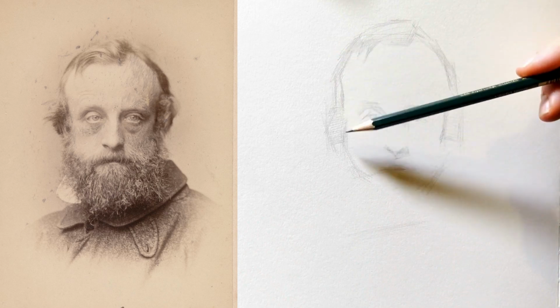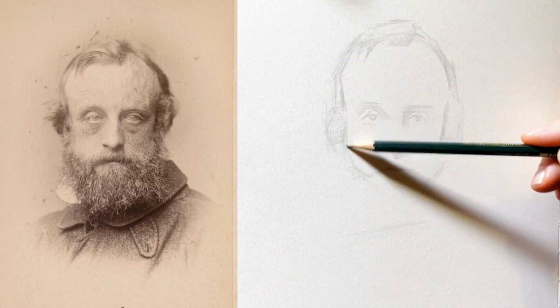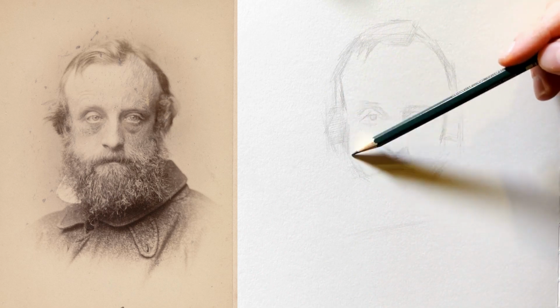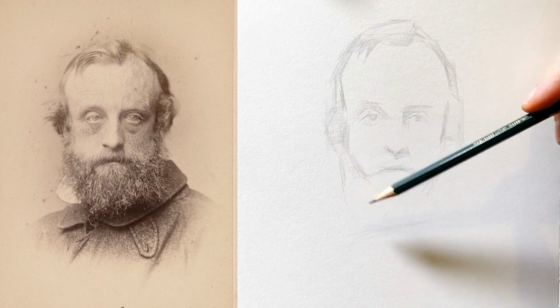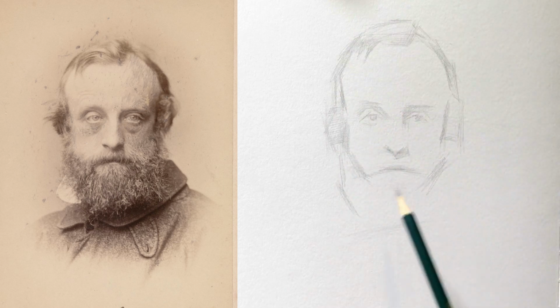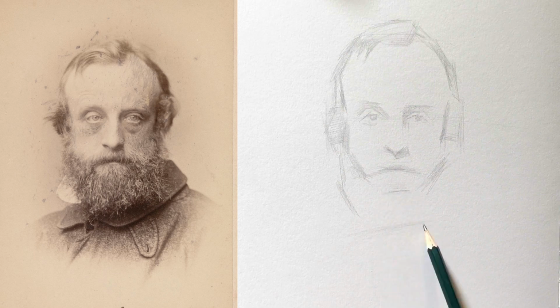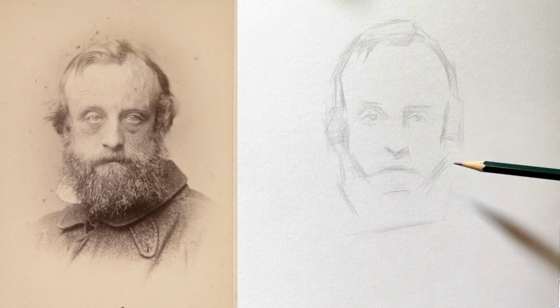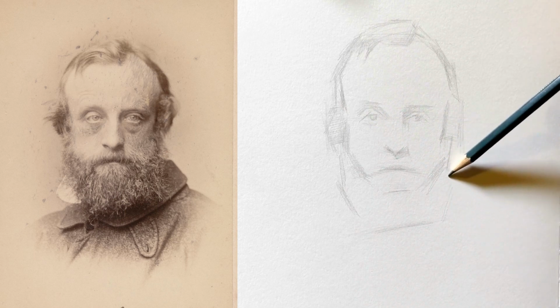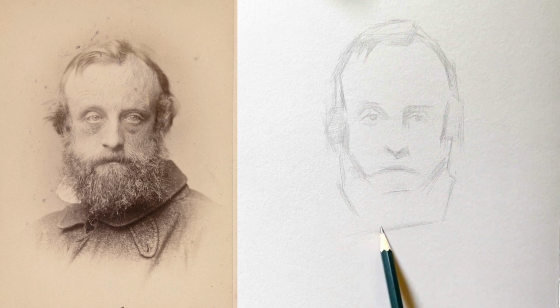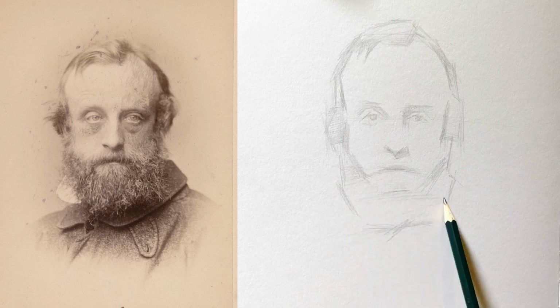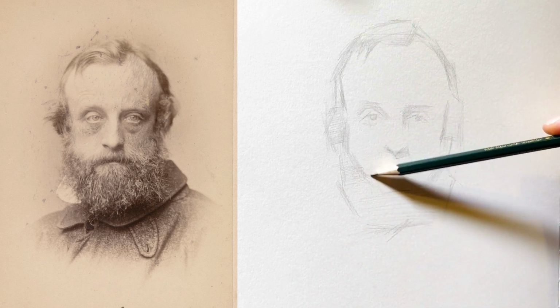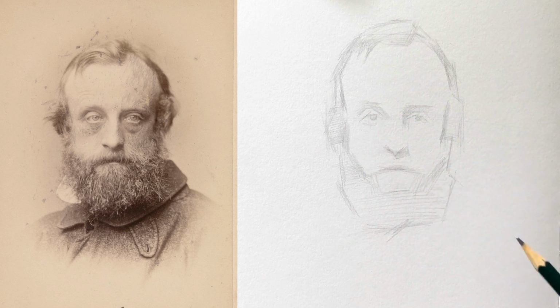Let's get his, so we know the side of his head kind of swoops in a little bit here. And here. Let's build his beard out somewhat as well. So now we have a sense of exactly where the beard would be going. I need to make his mouth feel a little bit smaller. Yeah, that's better.